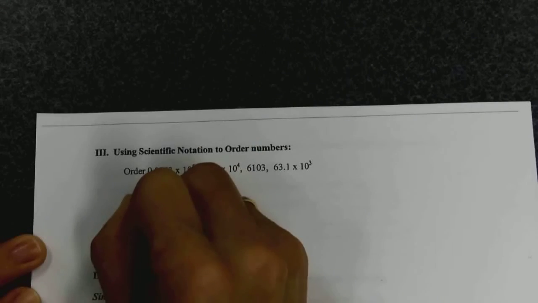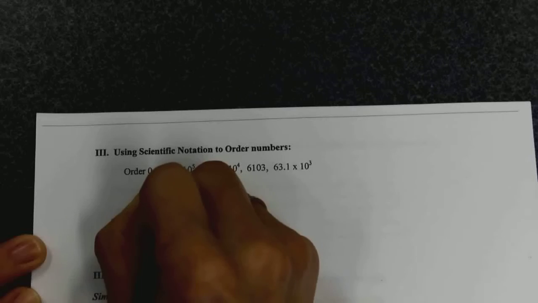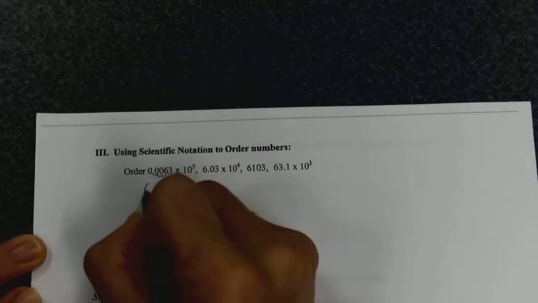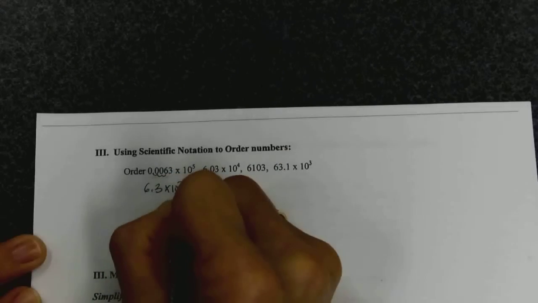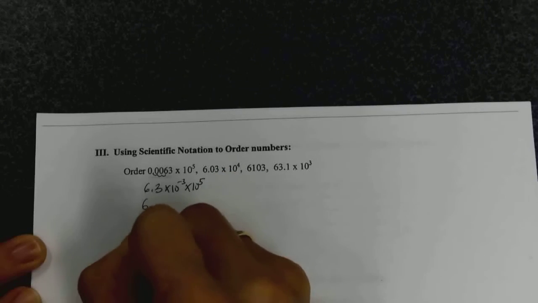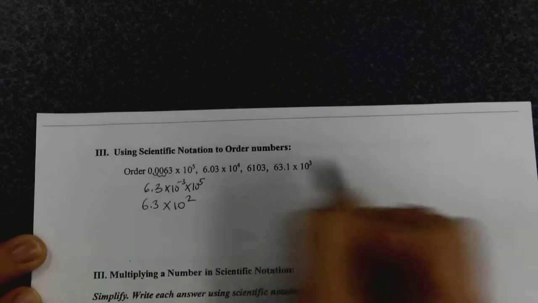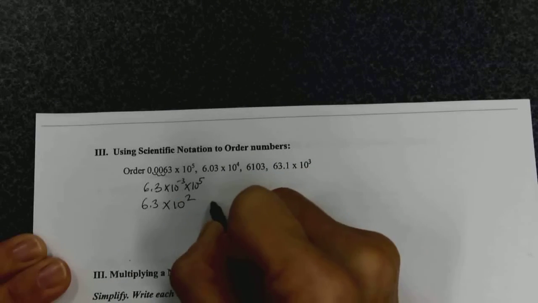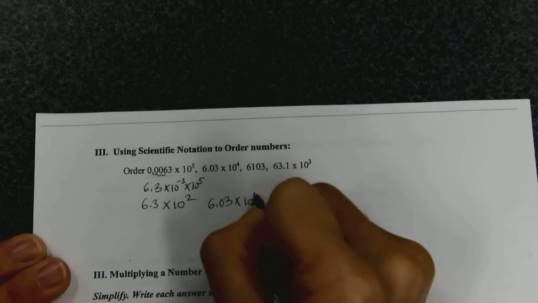So we're going to make this become 1, 2, 3. So this means 6.3 times 10 to the negative third times 10 to the fifth. And then we're going to add those exponents together. So 6.3 times 10 to the second power. So that's this one. This one is 6.03 times 10 to the fourth.